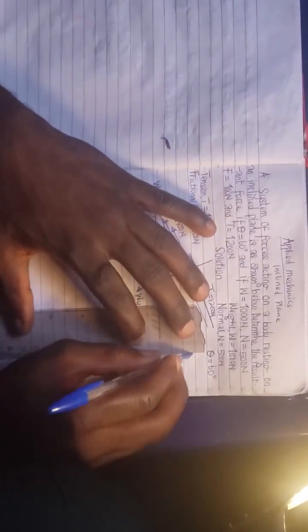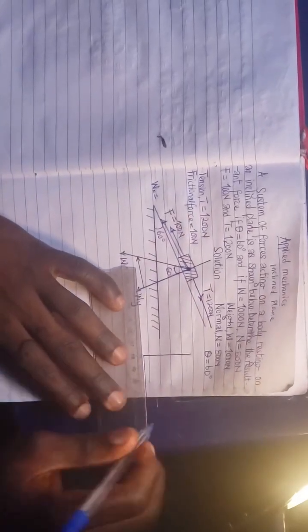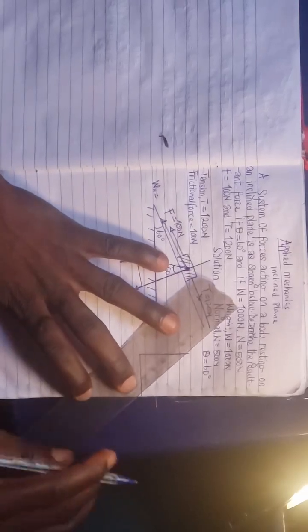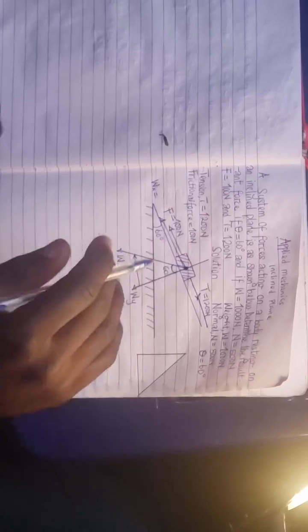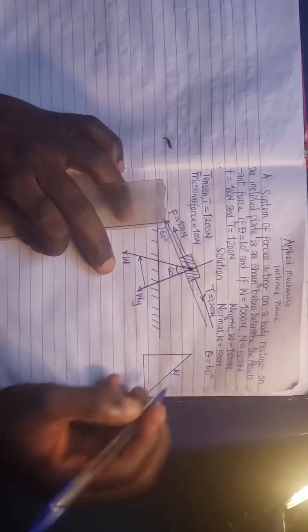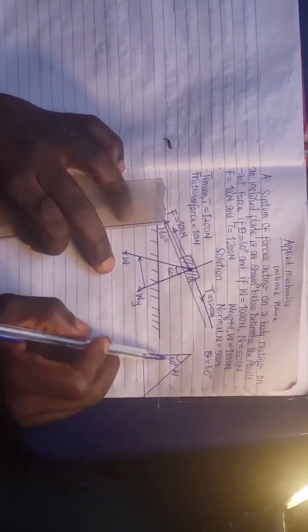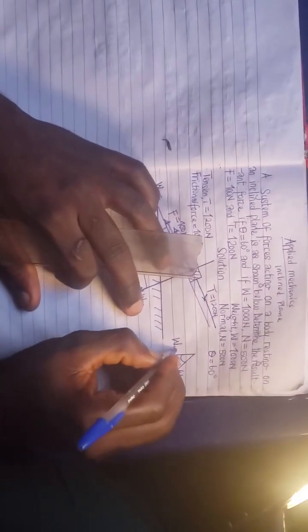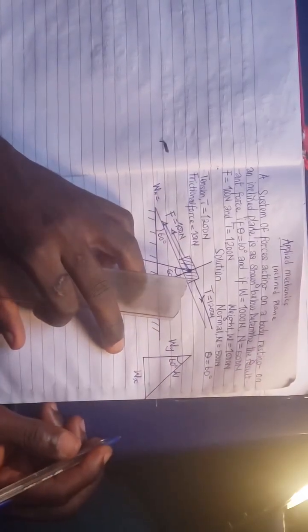If I want to make it clearer, I can draw a triangle here. If you have questions, you can put them in the comment section. This place is W, the angle here is 60, the vertical is WY, and this place is WX.